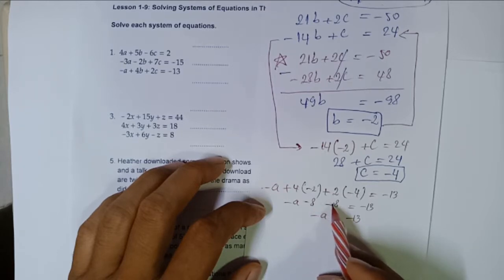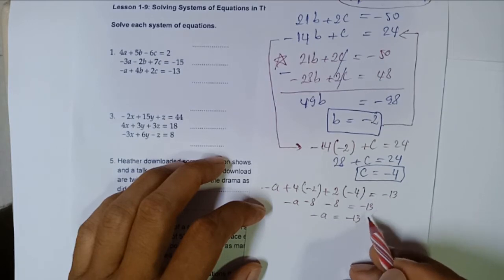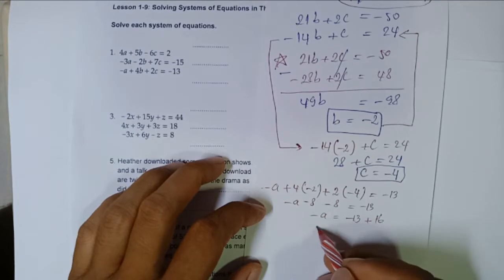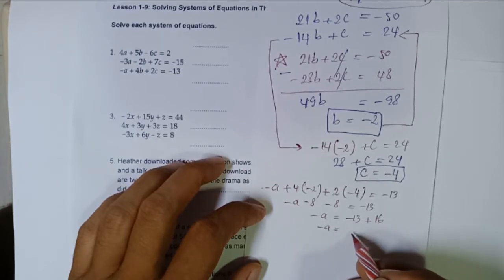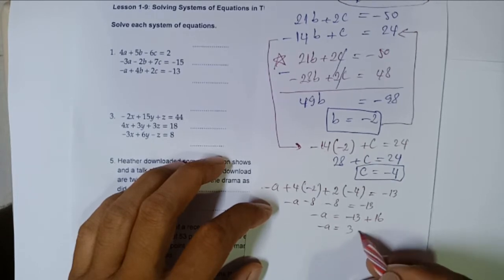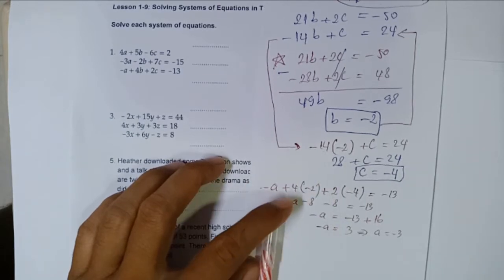So minus 16 moved to the other side becomes plus 16. So minus a equal to 3, which implies that a equal to negative 3.